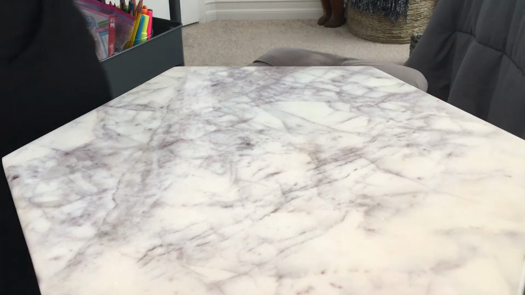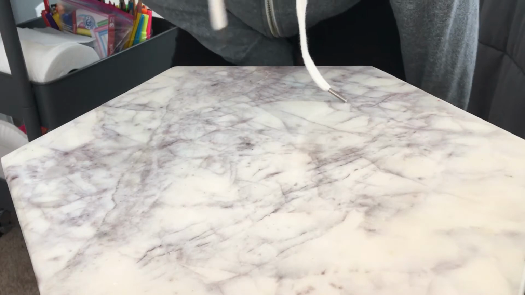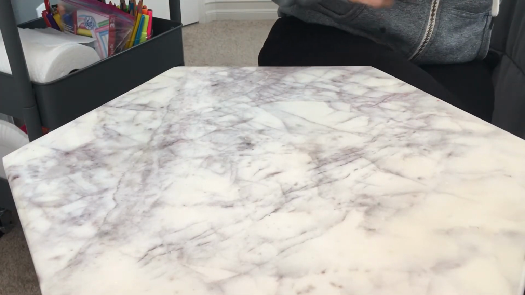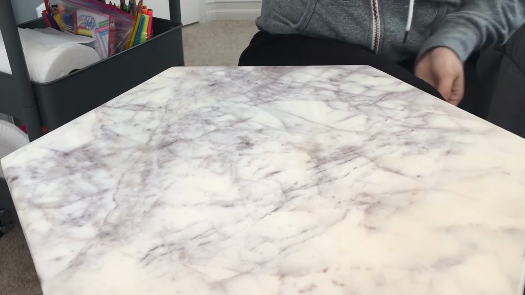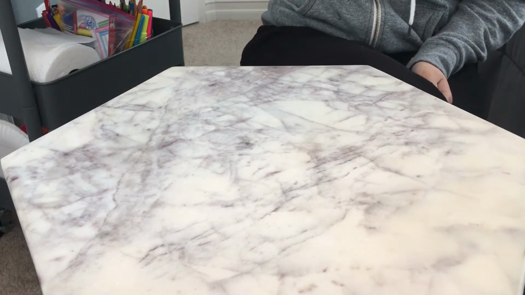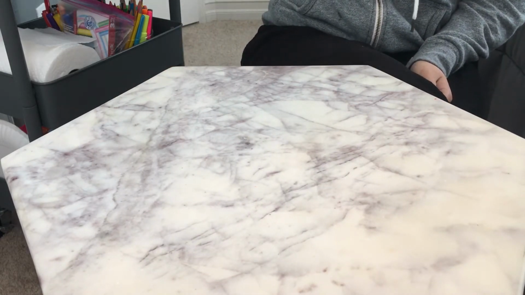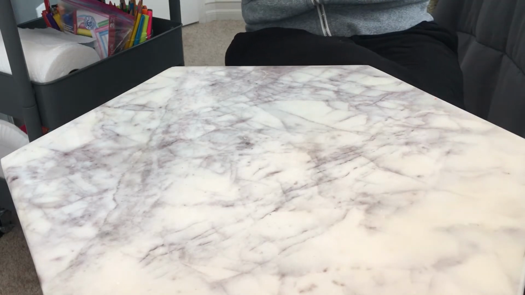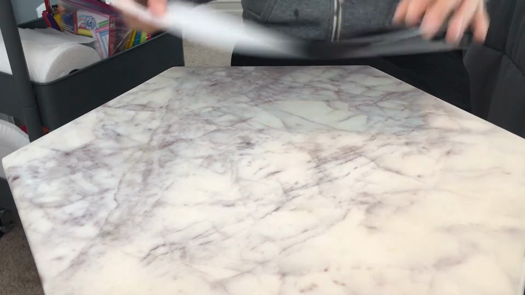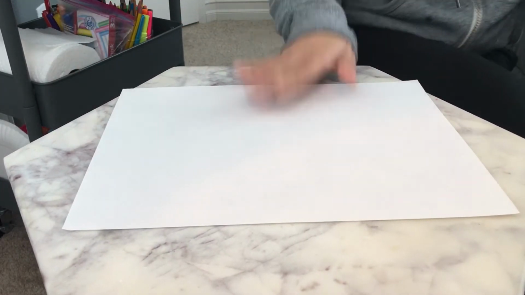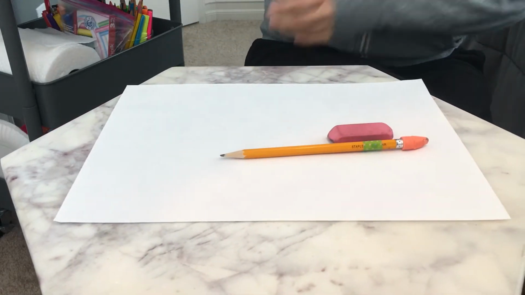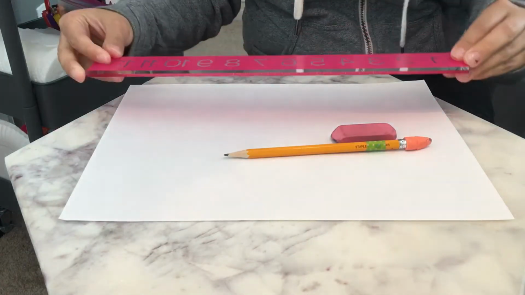Sixth graders. Okay, so we are going to get started on our weekly assignment for this week. You're going to be using your sketchbook. If you don't have your sketchbook, you can just use a white drawing paper. It should be white, okay? So you need your paper, you'll need a pencil, an eraser, and a ruler if you have it, okay?